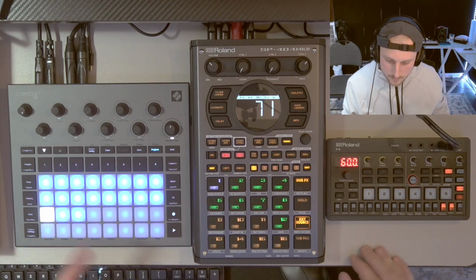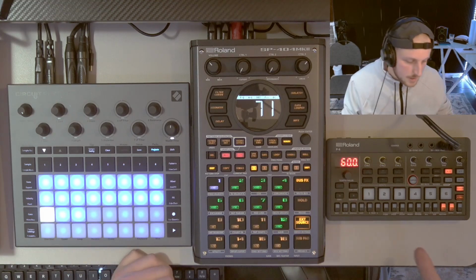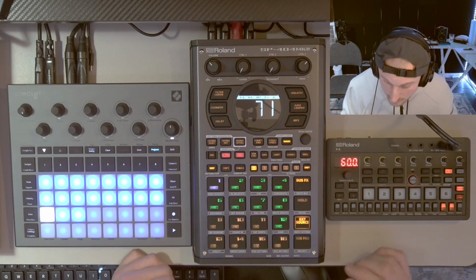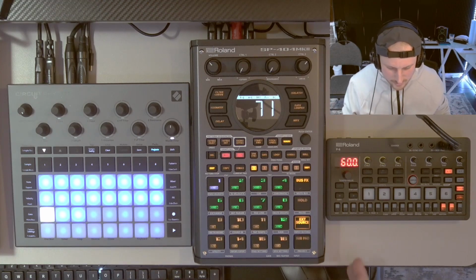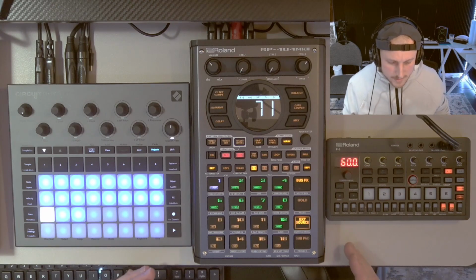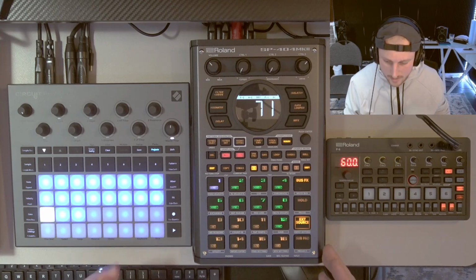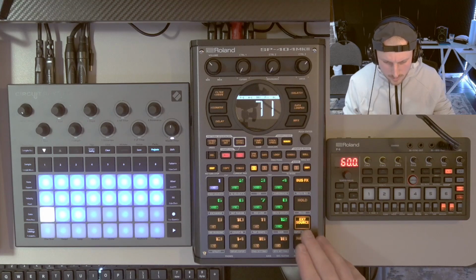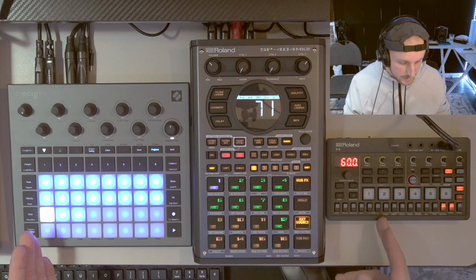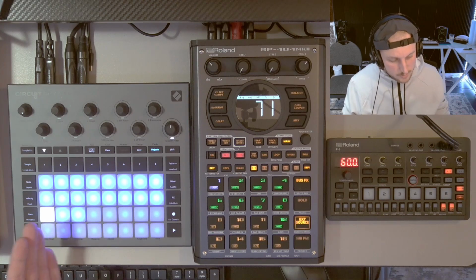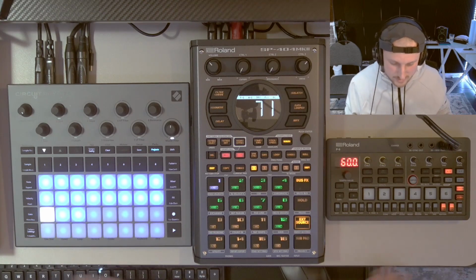I got the Circuit Rhythm, the SP404 MK2, and the Roland P-6. So I'm not sure how I'm going to be organizing these together, but either I'm going to have the Circuit Rhythm in the middle and then the Roland SP404 MK2 onto the left-hand side and the P-6 onto the right-hand side, or it might just stay exactly like this.